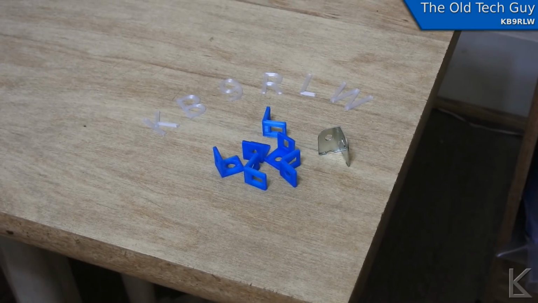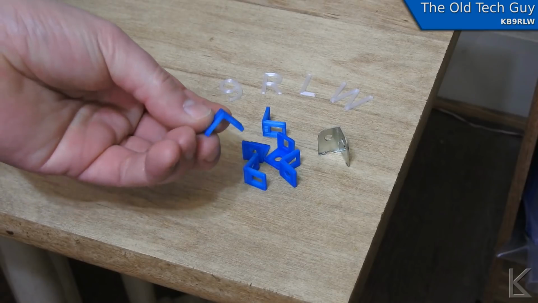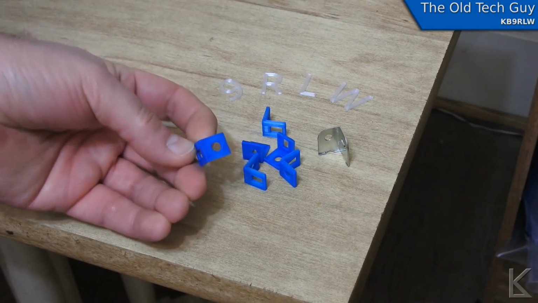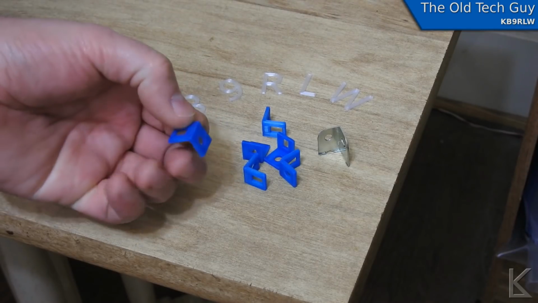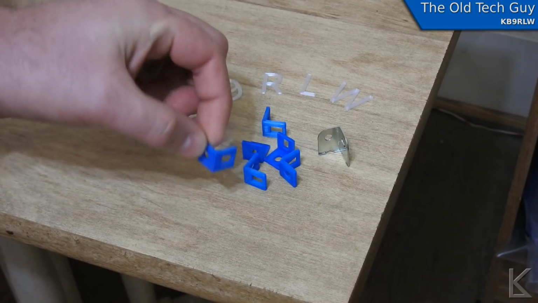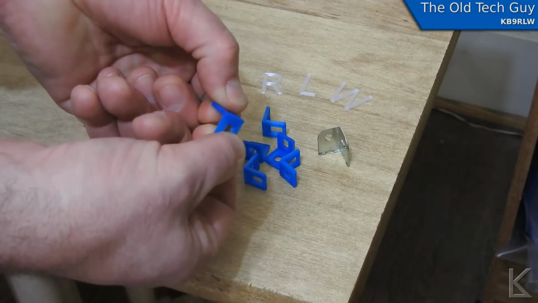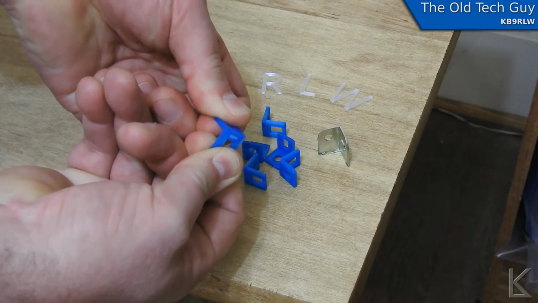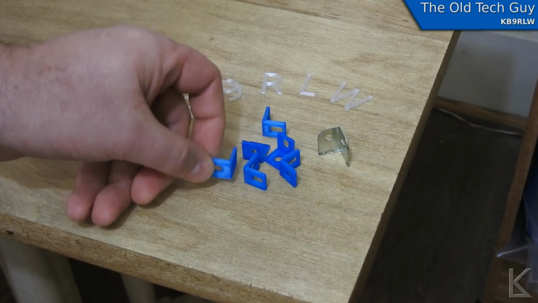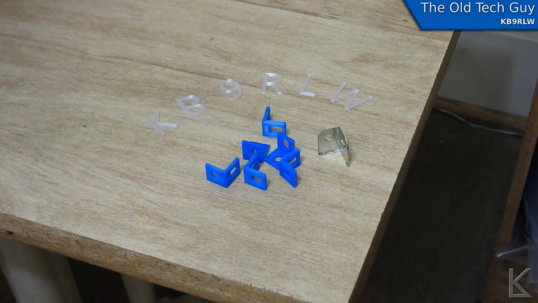Well, there we go. I now have 6 right angle brackets that I can toss in my parts drawer and have ready to go the next time that I need them. You can see our nice little round hole and our elongated hole. So these will work just dandy. And they're pretty strong. I'm going to go ahead and try to break one. I'm sure I could do it. I'm afraid of cutting my thumb. They're pretty strong, surprisingly strong. This might even bend before one of these will break.